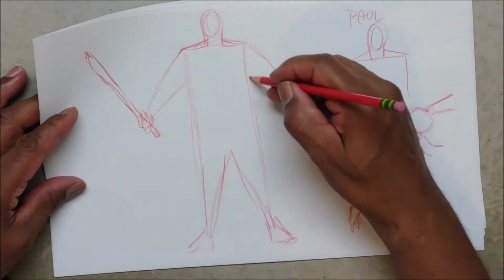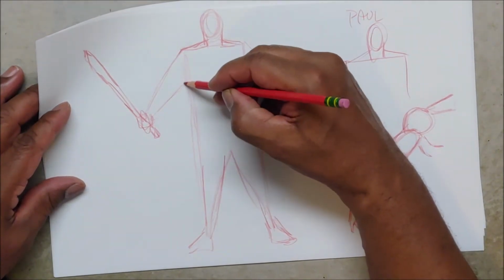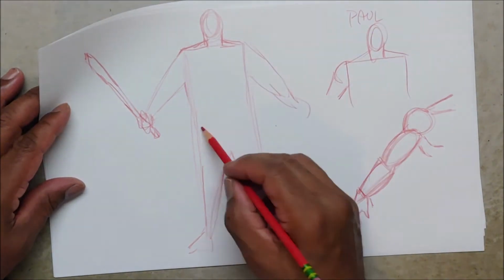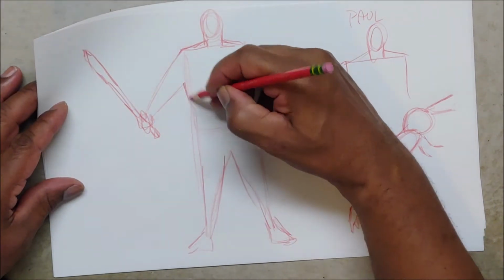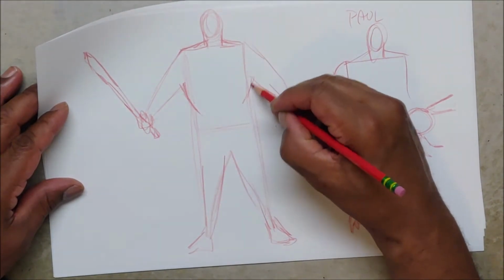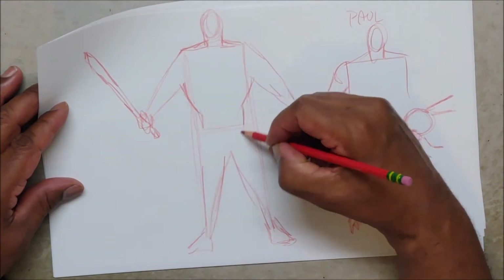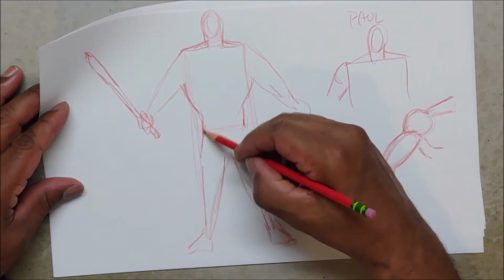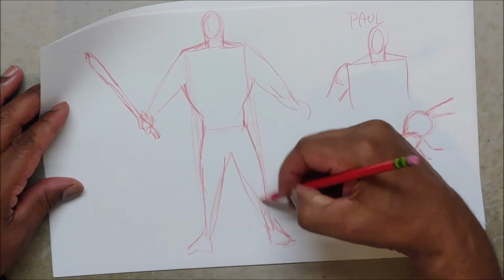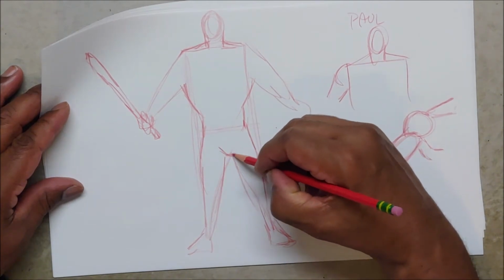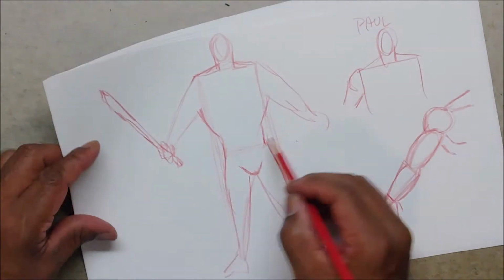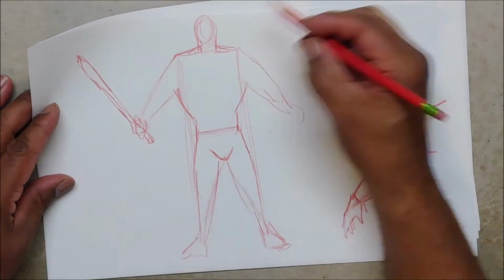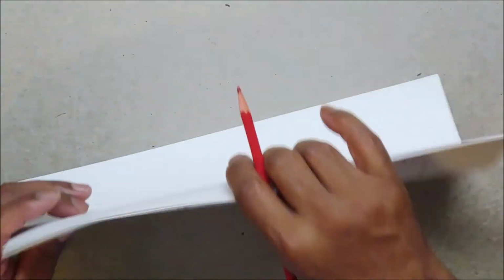So back to Paul. Paul is muscular, so he's going to have big lats. So where's the belt? Belt is about right here. So those lats going to come in and then go down. Give him a smaller waist. After that passes the belt, you bring those legs out. And you have the crotch here, giving him room for the man jump. Here's his belt here.